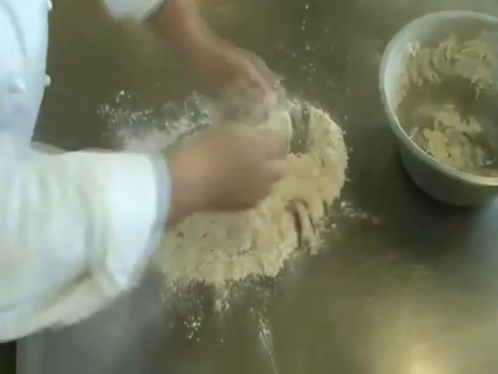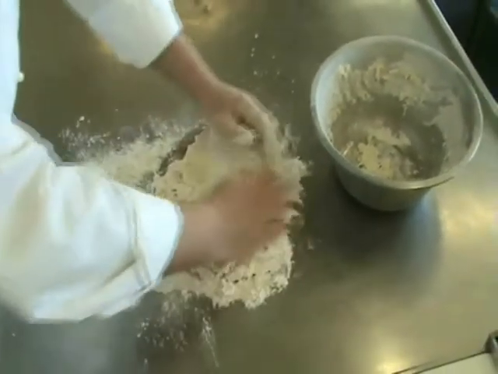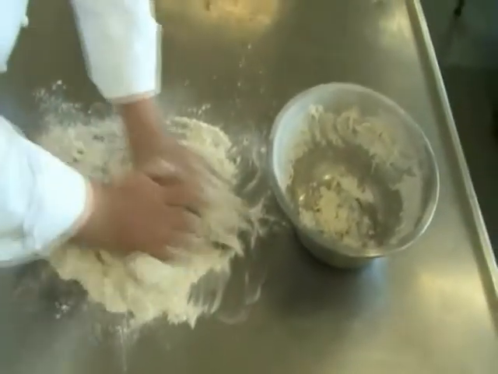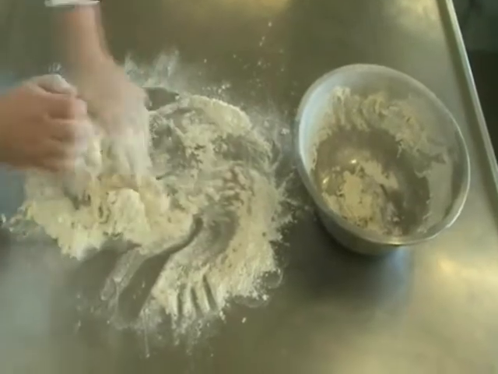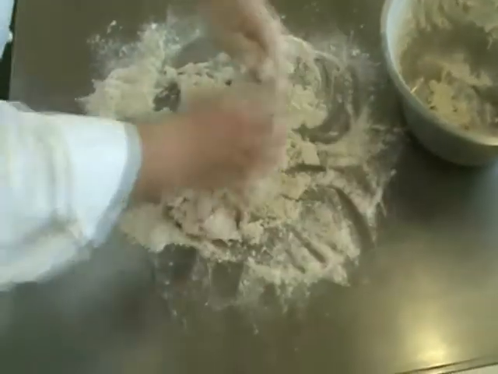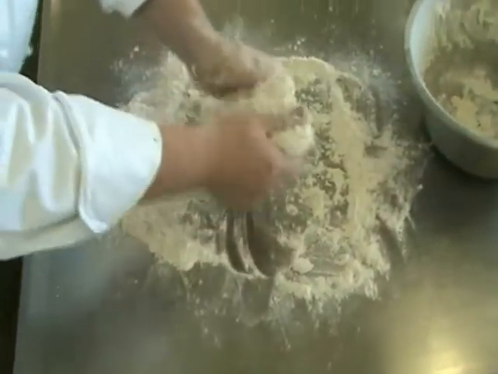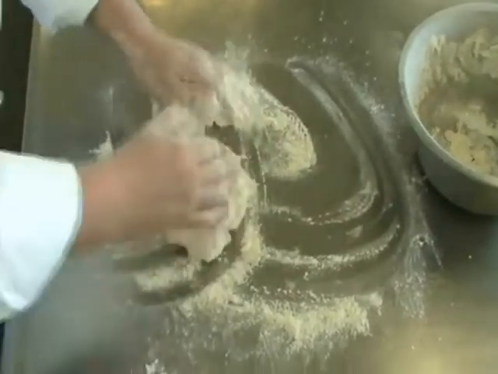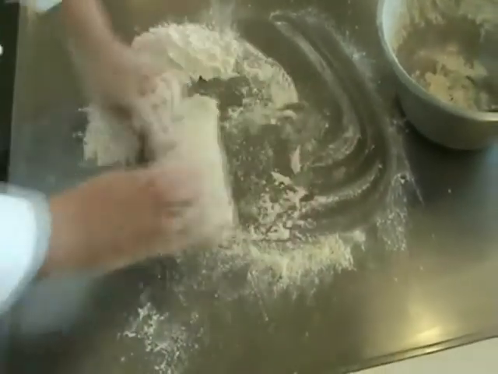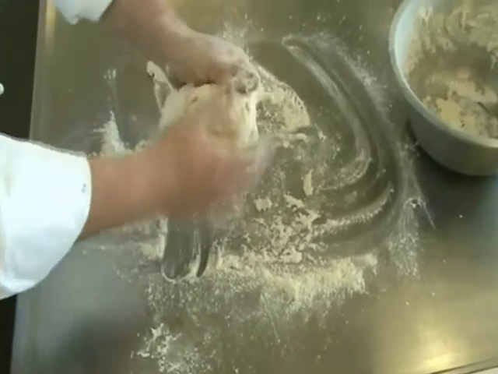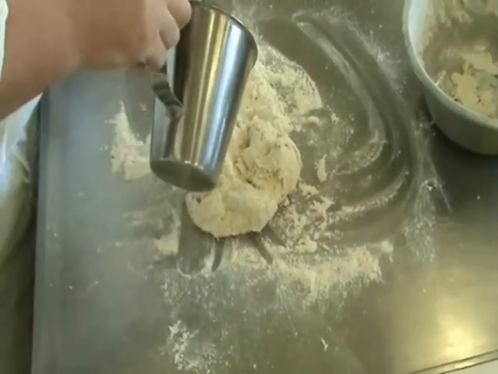It's important that we bring all of those ingredients together to form a relatively smooth and soft ball. This is what we call the base dough, and it's to this dough that we add the additional butter to cause the laminating, or the many layers of butter and fat.